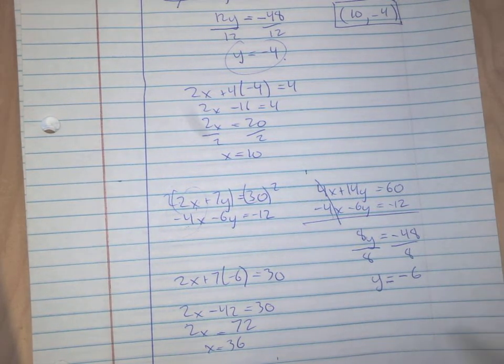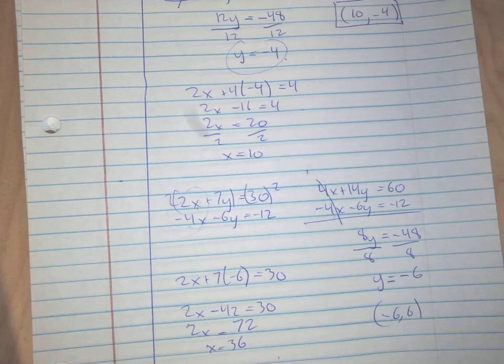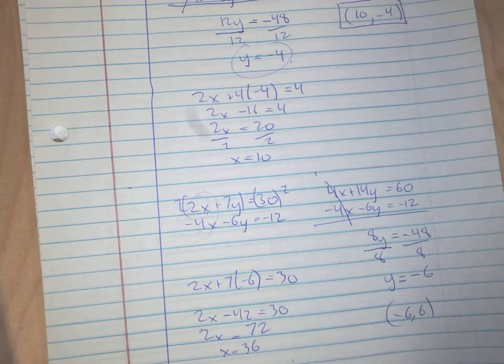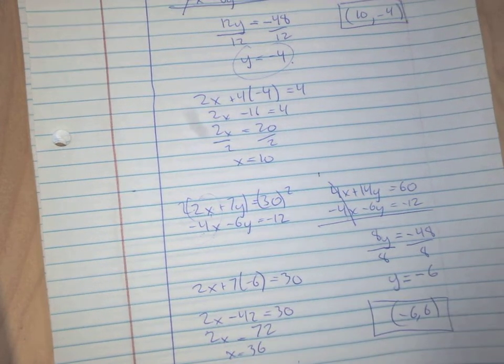Okay, let's scrap that one. I did something wrong. The solution is supposed to be negative 6, 6. So I got a negative messed up somewhere along the line. So hopefully that didn't throw you off, and sorry if it did here. But this should be the solution.